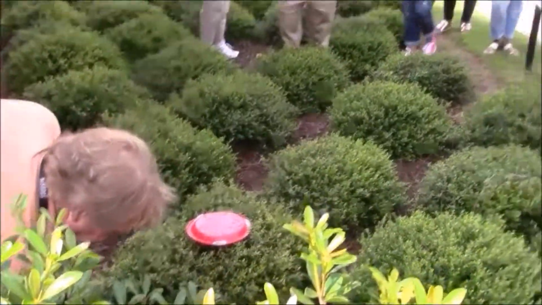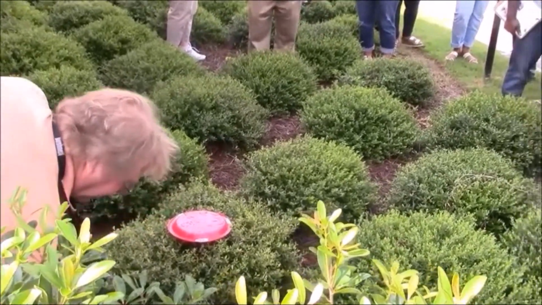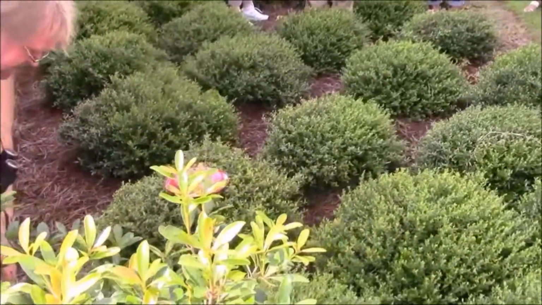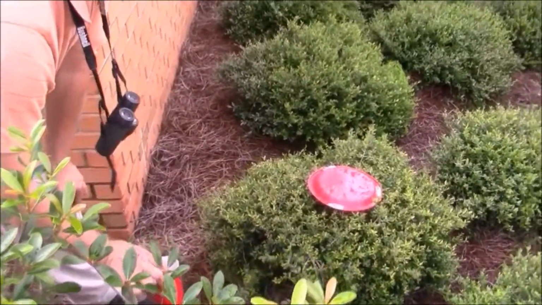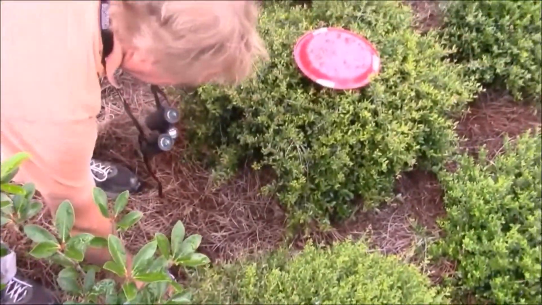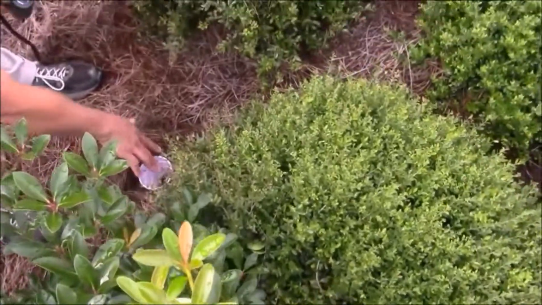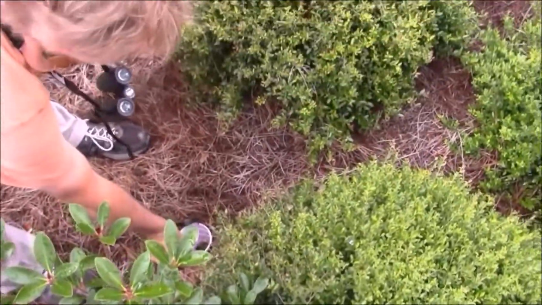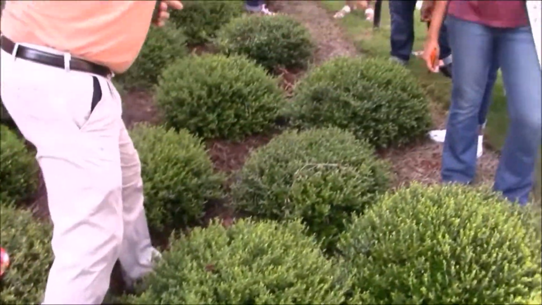Oop. Somehow or another, this one has, oh, I know what happened. They turned the sprinklers on and the clay swelled and it pushed the cup out of the ground. Okay, so it should be set in like this. So they're going to walk along and just simply fall in the cup. Now, if you look in here, there are bugs.